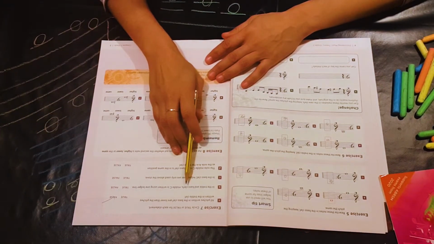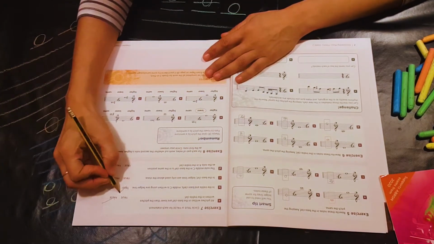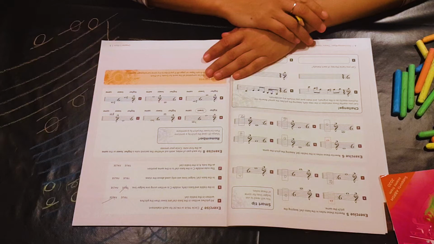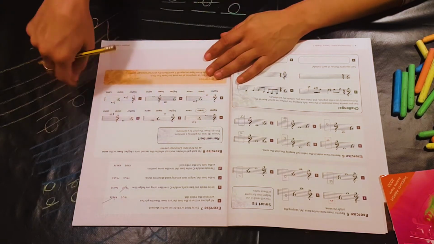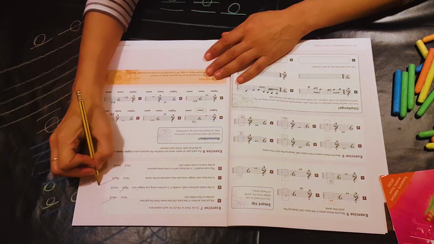In the treble and bass clefs, middle C is written using one ledger line. That's true. In the bass clef, ledger lines are only used above the stave. Well, as we saw here, we can use ledger lines above or below the stave.